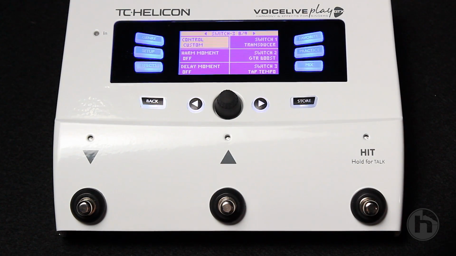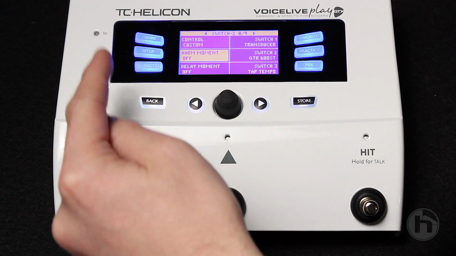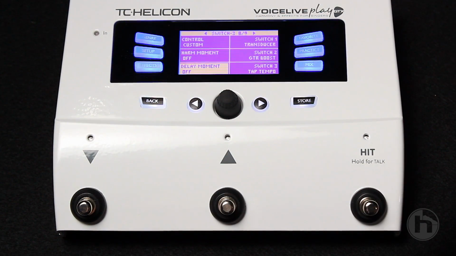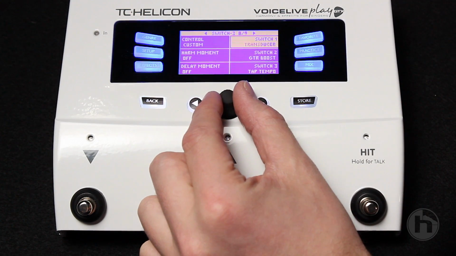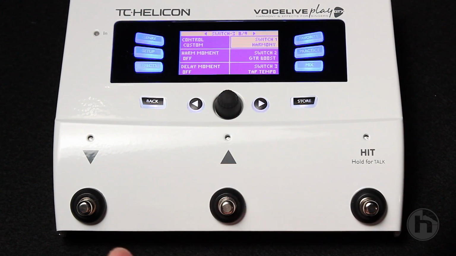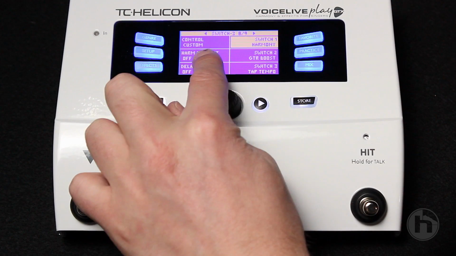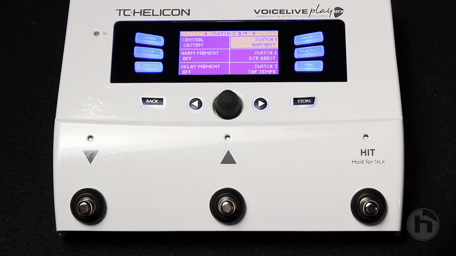Now there's two other little screens here that you do have to keep in mind of. Harmony moment and delay moment. All that means is that you can turn on or off a momentary version of that button. So for example, if I've attached harmony, let's go back here to switch 1, and I've got harmony moment off, it operates in latched mode. So I can press the button and have a harmony come on. Harmony! Press the button and harmony comes off.